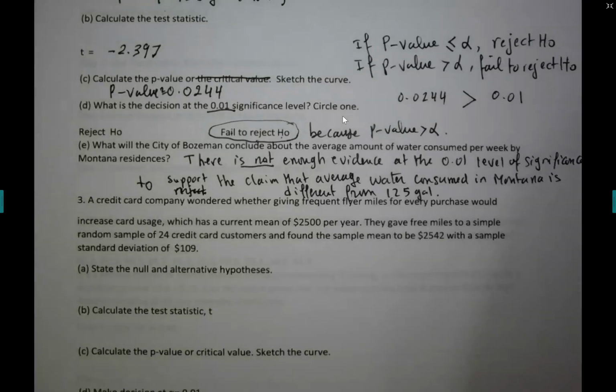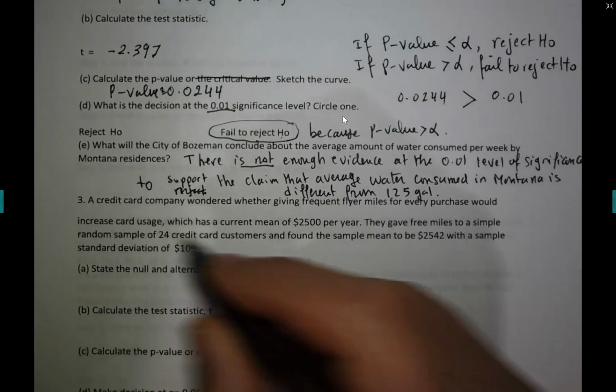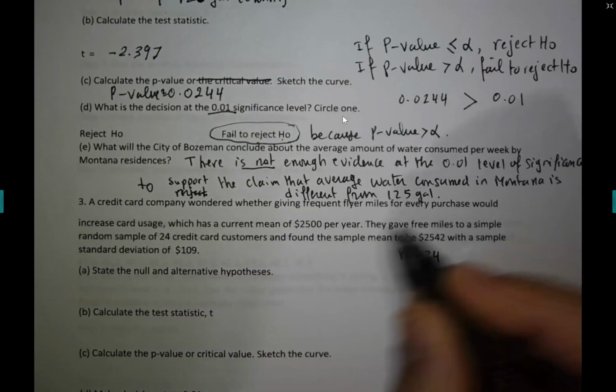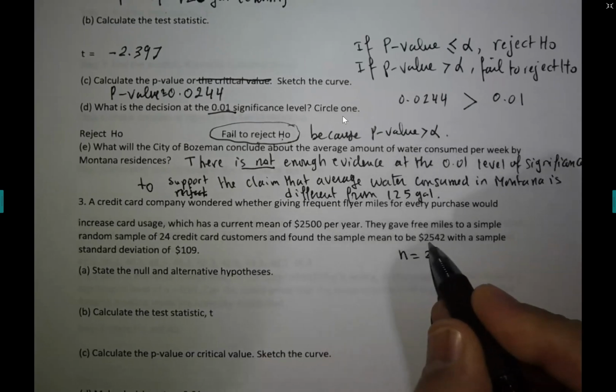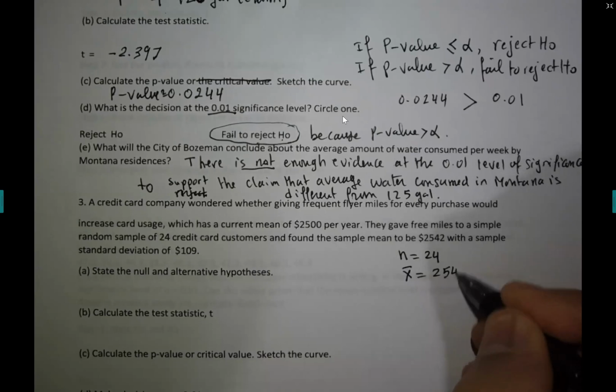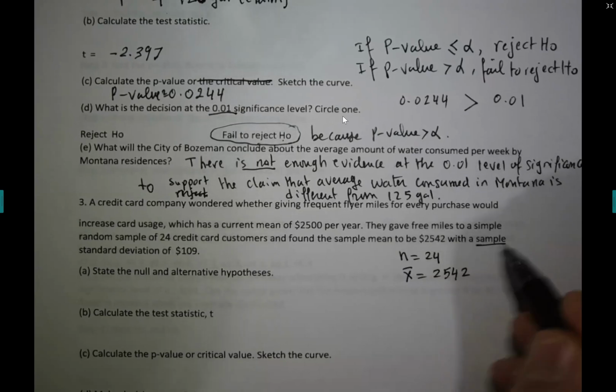So they want to check if they can increase the card usage, which is currently at $2,500. Remember, increase means go beyond, go more. They gave free miles to a simple random sample of 24. So n is 24, guys, and found the sample mean to be 2542. So that's x bar, with the sample standard deviation.